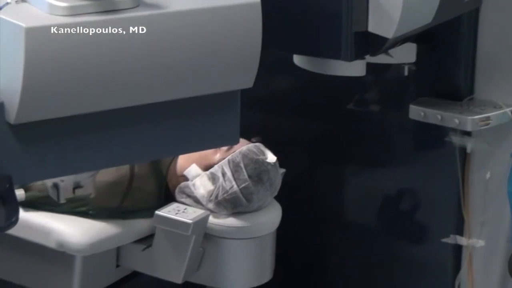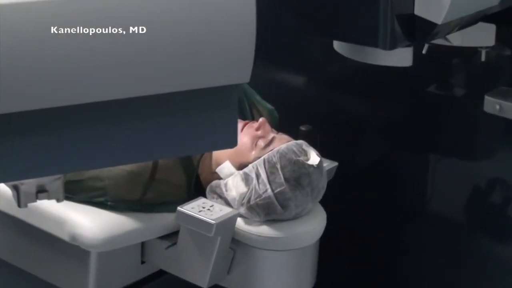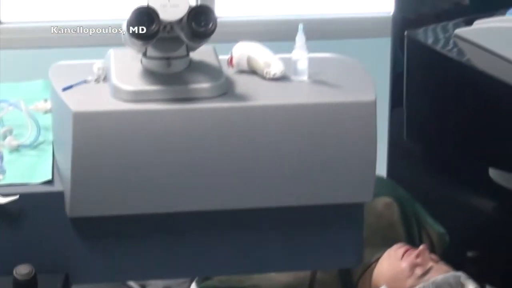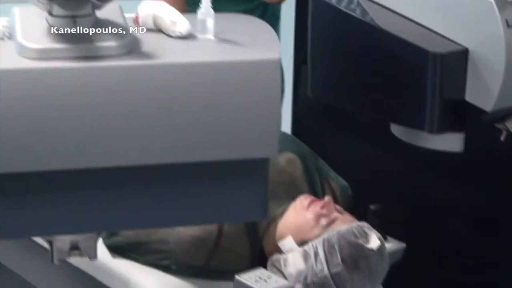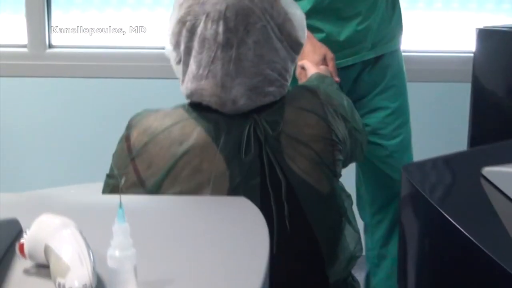So this is our LASIK technique. We're using moxifloxacin and dexamethasone, Vigadexa in the US, 4 times a day, at least for a week. No showering, avoiding washing the eyelids. We only do that in the office. Here we're seeing a different plane of the same procedure.